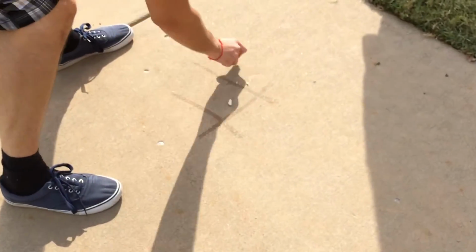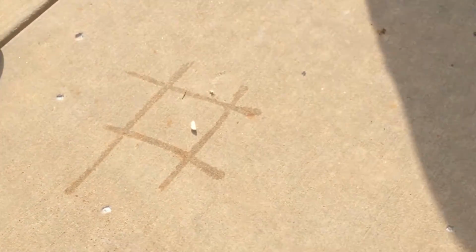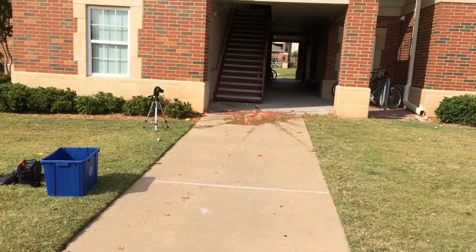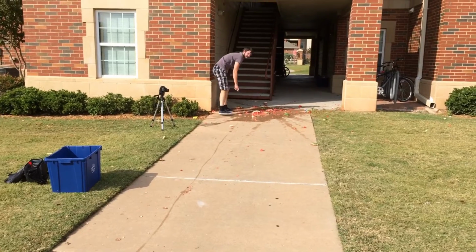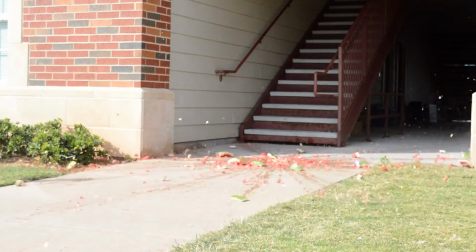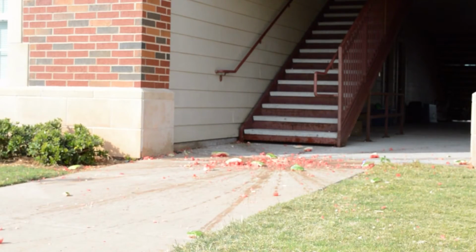We found the furthest bit. There it is. That far away. Holy shit!